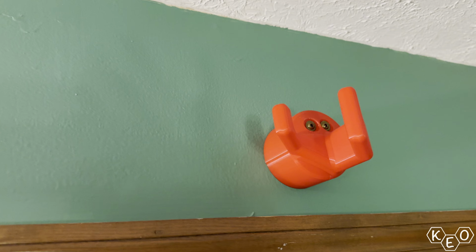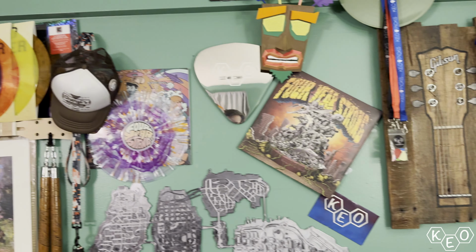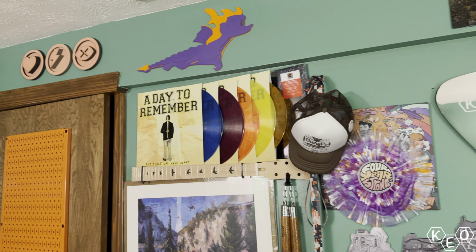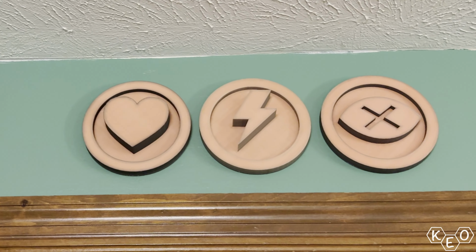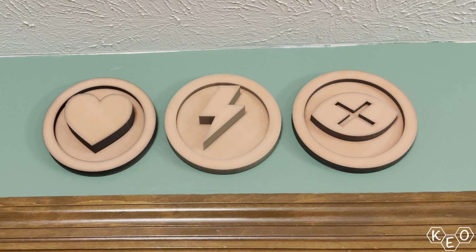I do have a question for you. How do you typically hang things on walls? I like to do the old drill into a stud situation. When you have a collage like we have here, how would you go about hanging them? Most of everything behind me is held up with command strips, but there are some things that are screwed in properly. So what do you guys use? Let me know in the comments.